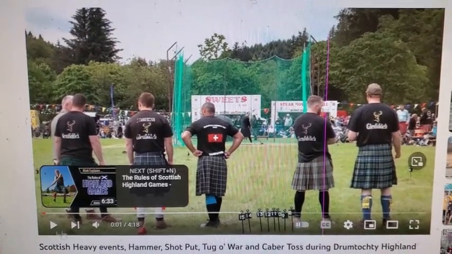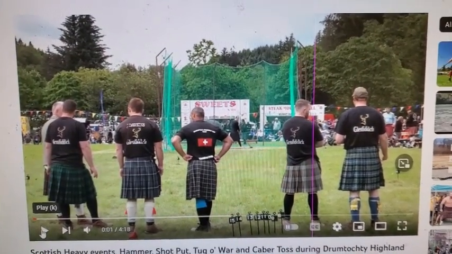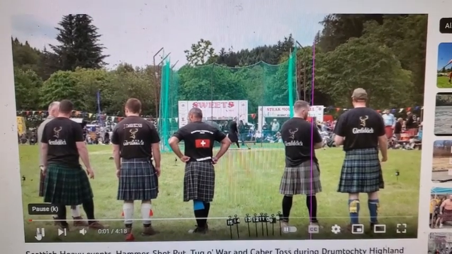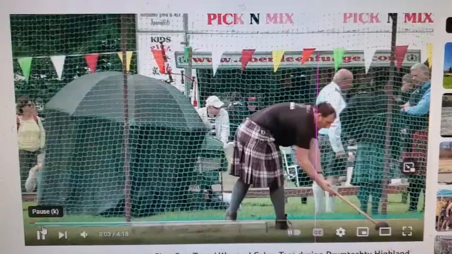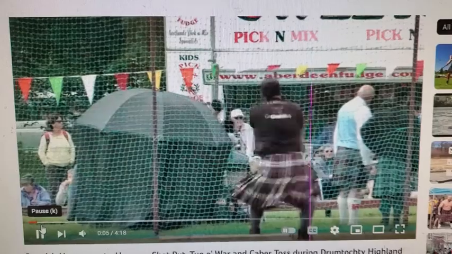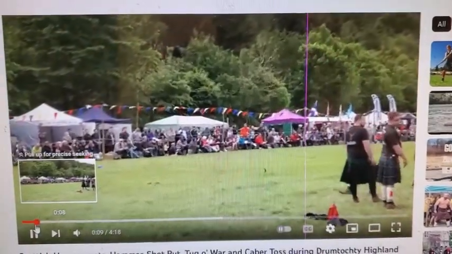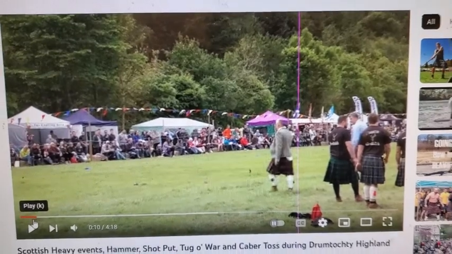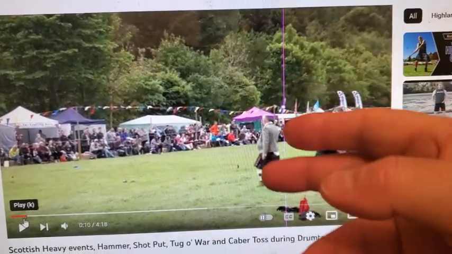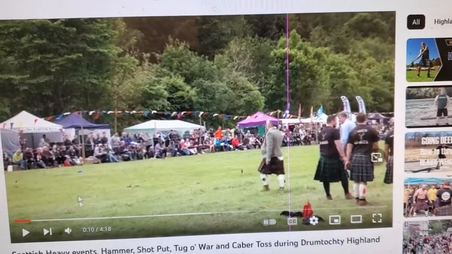Alright, here's another Scottish guy in a skirt. Large man throwing a hammer. That one wasn't good because you couldn't see where he ended up at the end. Here's one in slow motion.